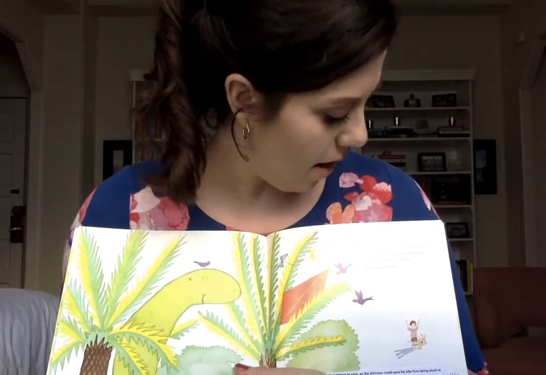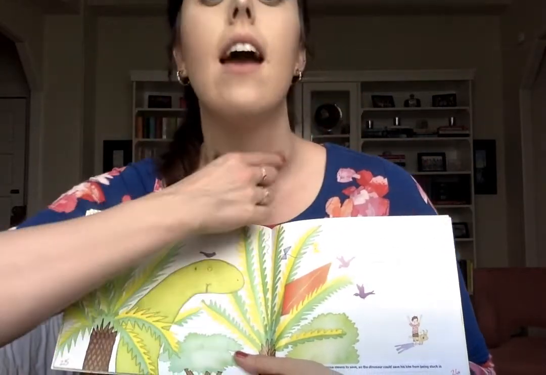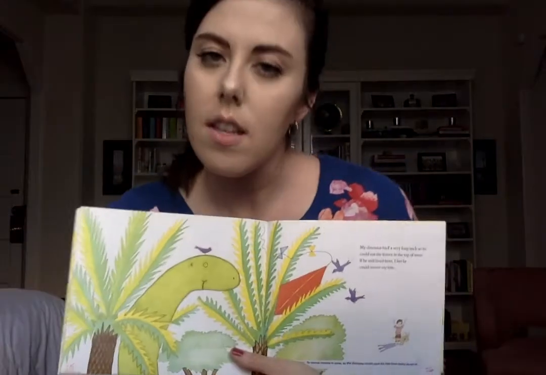My dinosaur had a very long neck. Ooh, friends, we read a story about another animal with a long neck. We read the story, Giraffes Can't Dance. And in that story, Gerald, the giraffe, has a long neck. Does anyone remember what Gerald did with his long neck? Gerald was very good at standing and eating leaves from the trees.